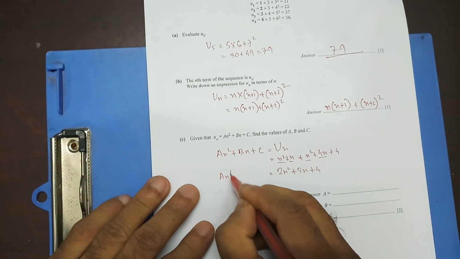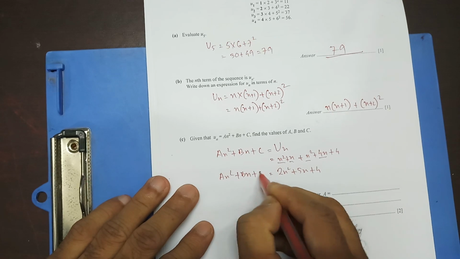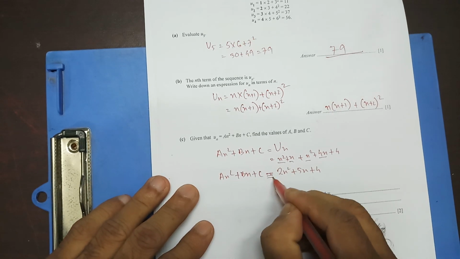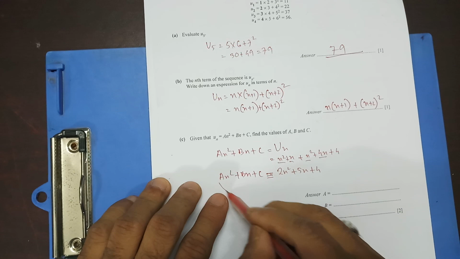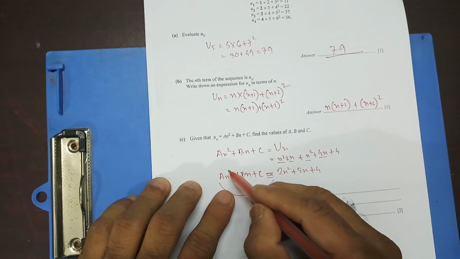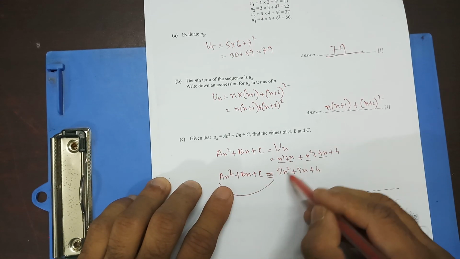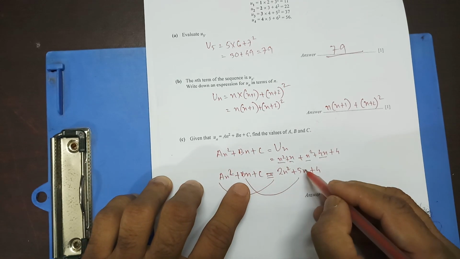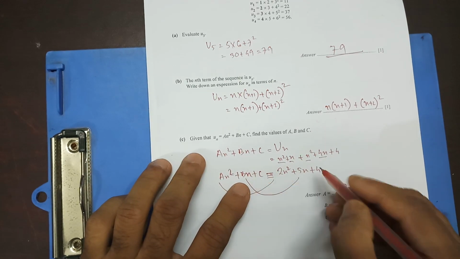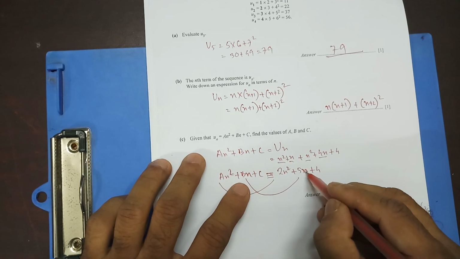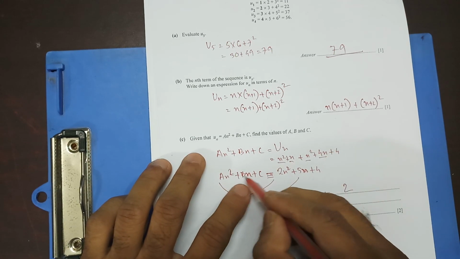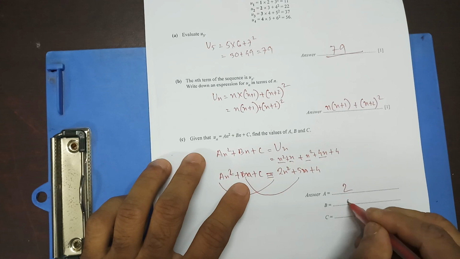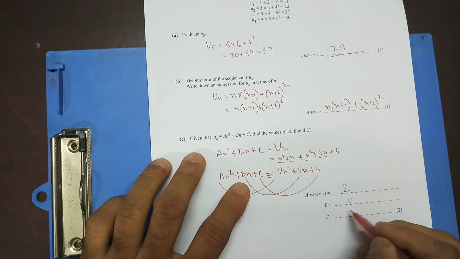So an squared plus bn plus c. If we make this side congruent to that side, a is the coefficient of n squared, and over here 2 is the coefficient of n squared. So a is 2. And b is the coefficient of n, and over here 5 is the coefficient of n. So b is 5 and c is 4.